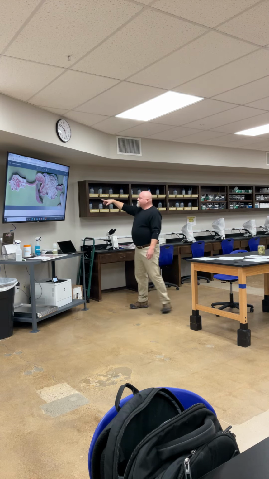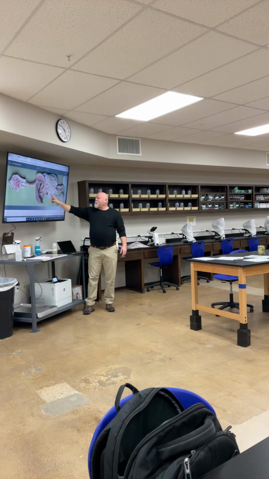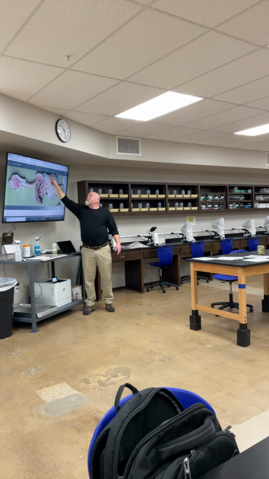Okay? So you travel up. This is called the ascending colon. It makes a 90-degree turn here. They call this the right colic flexure, or because the liver's here, the hepatic flexure. It travels across the transverse colon. We got another 90-degree turn. Here's the spleen. They call this one the splenic flexure, or the left colic flexure.